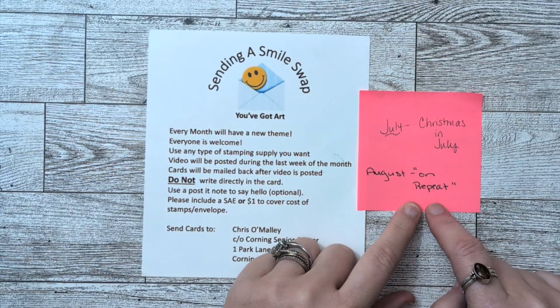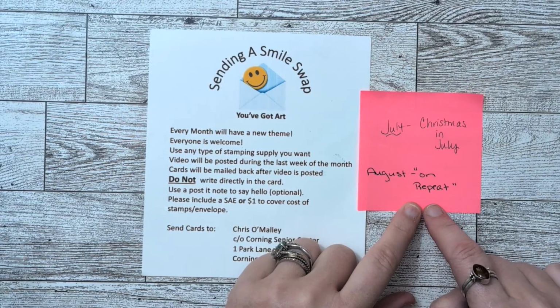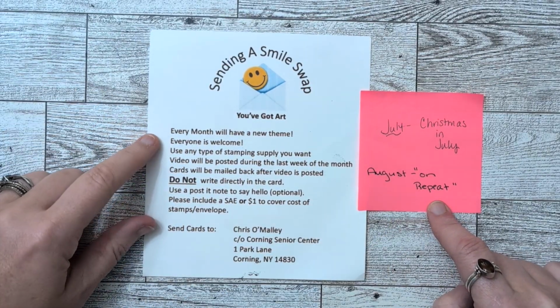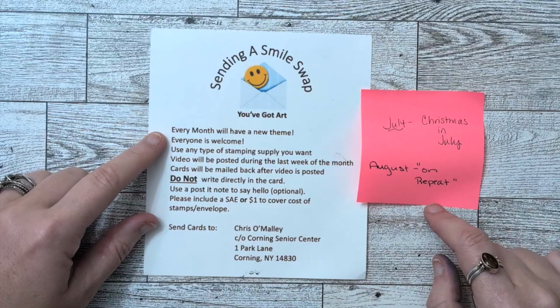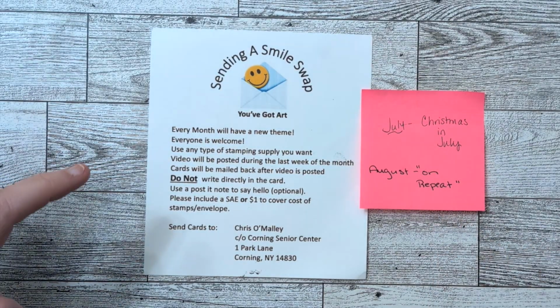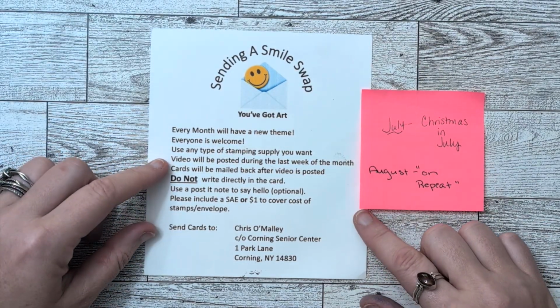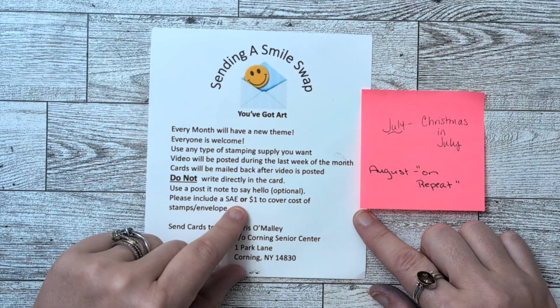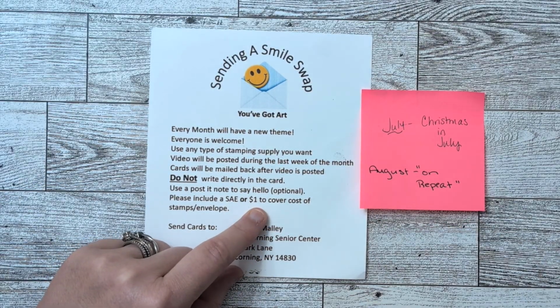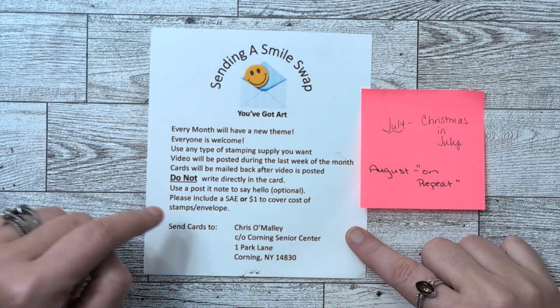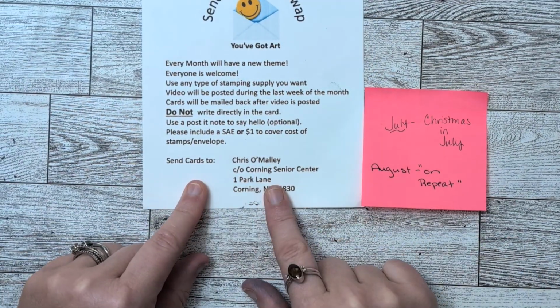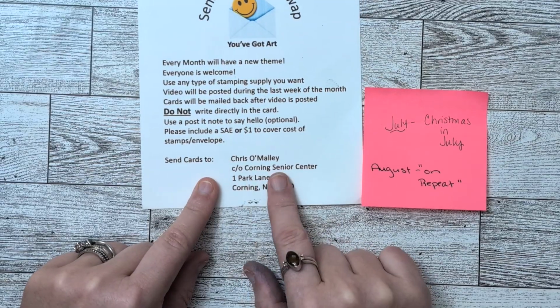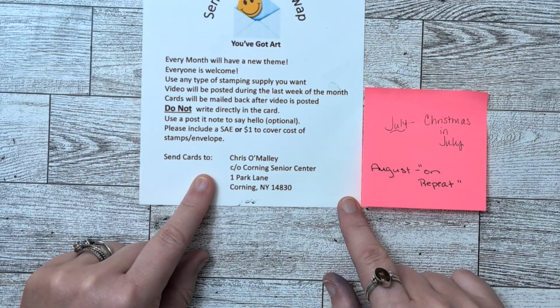The theme for August is on repeat. I'll explain this in a second. I know this might sound a little crazy. You just don't write in the card so that the person who gets your card can use it and send it on to their family members, and send a self-addressed envelope or $1 to help cover the shipping of the cards. And I think that's it. And here's the address, and I will put the address at the end of the video again so you can copy that down if you need it.